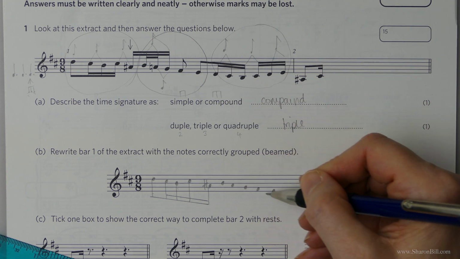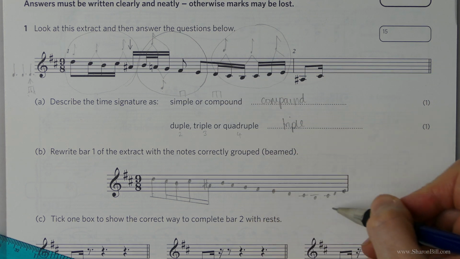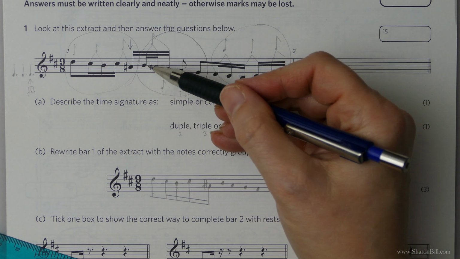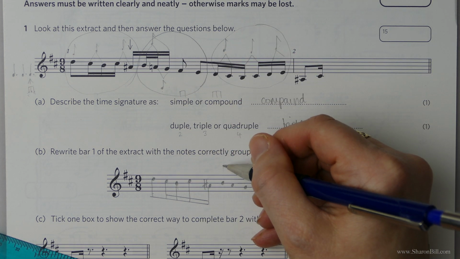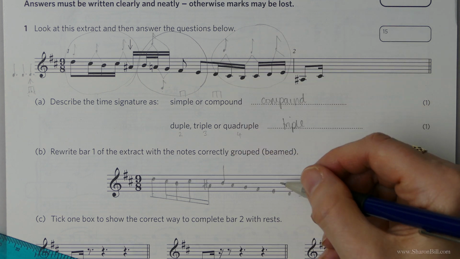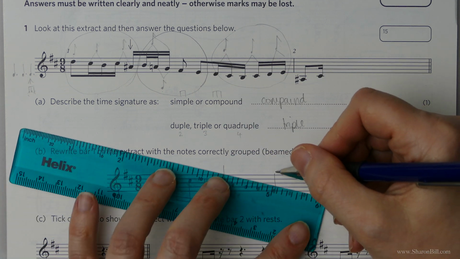I think all the stems are going to be up because we're below the middle line from now on. So here we're going from this B to the E. These are going to be beamed together.